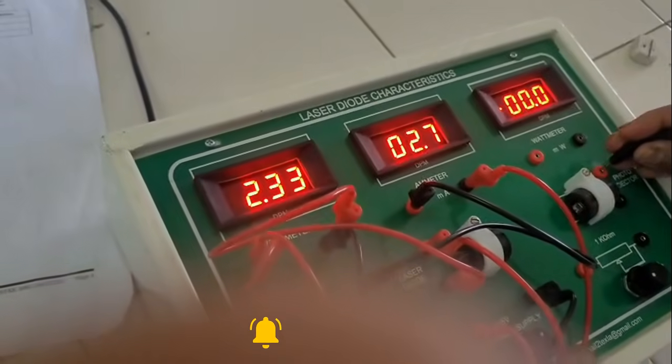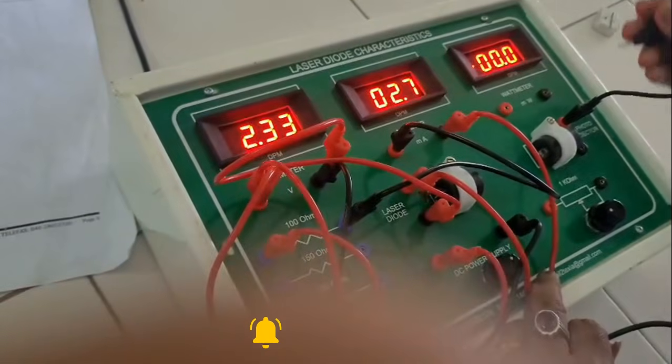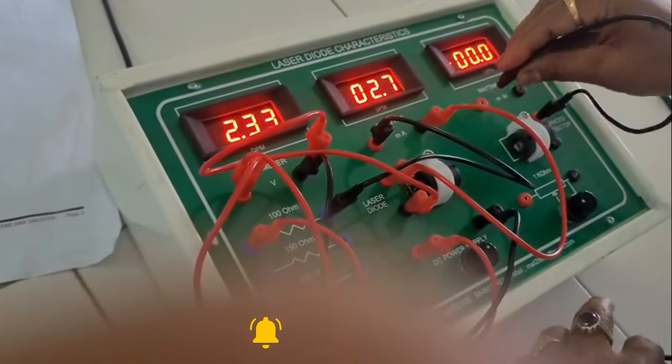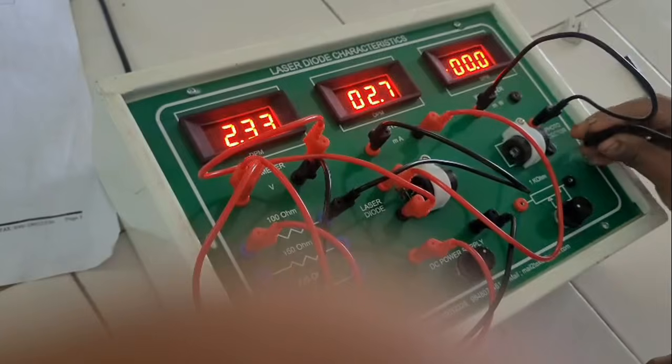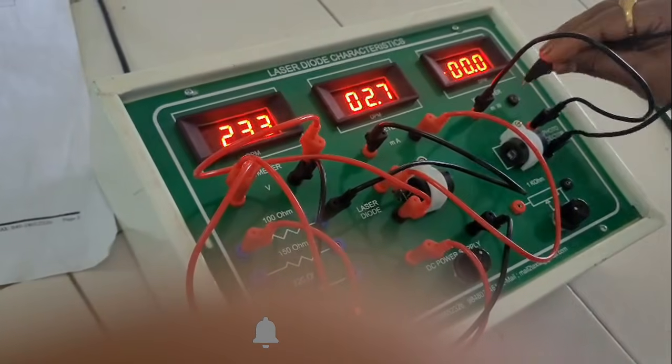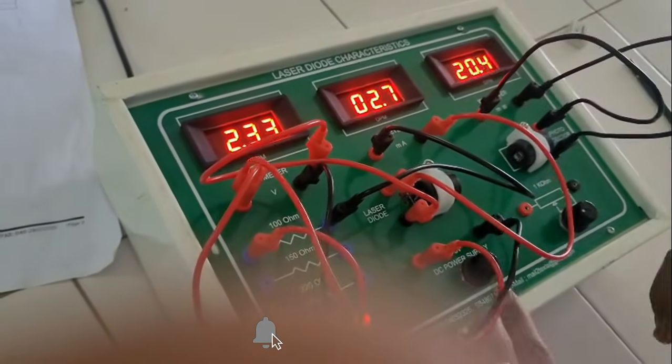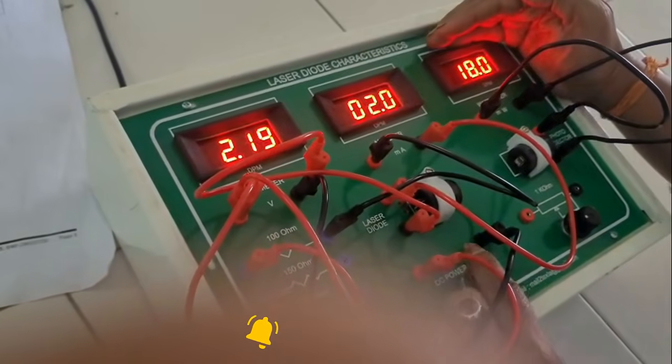Now let us see how to calculate the PI characteristics. For PI characteristics, let us connect the photodiode to the wattmeter. This is a power meter here. So connect positive to positive and negative to negative. Now you can see there is some power already seen.